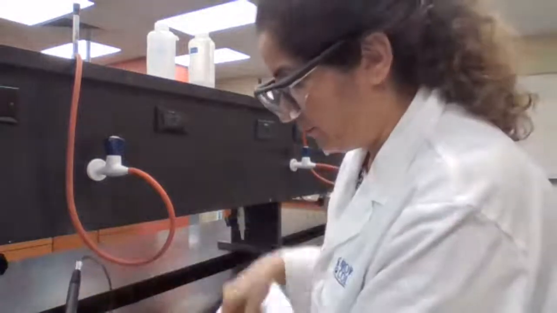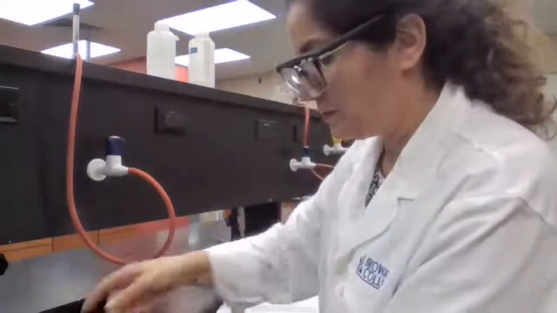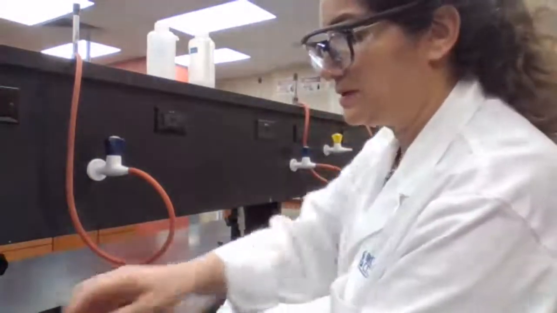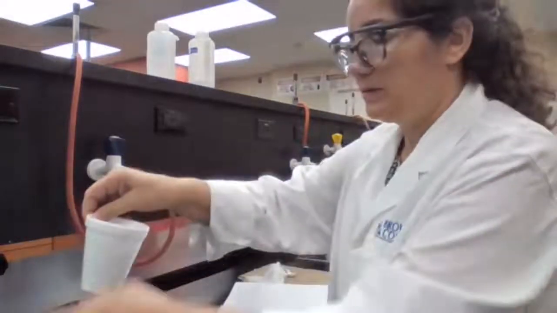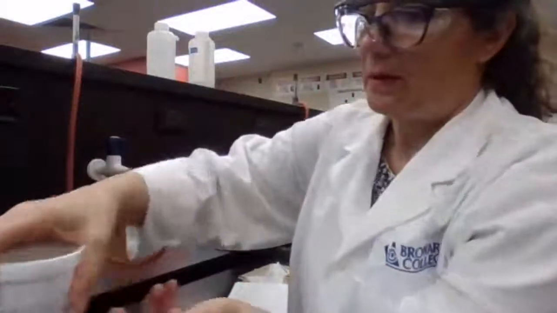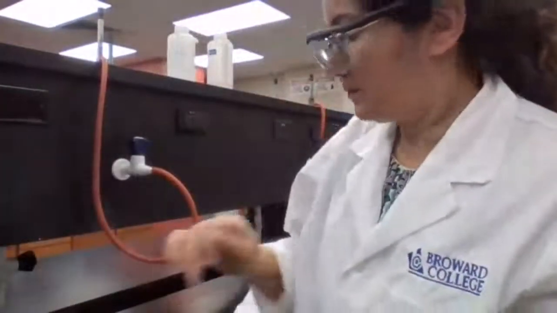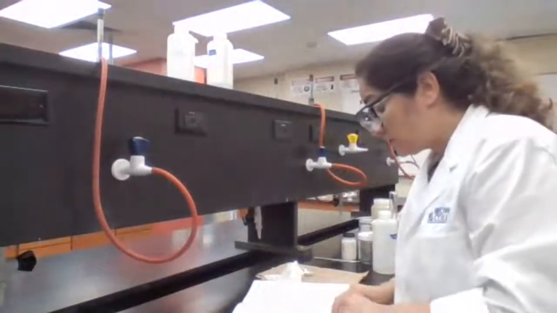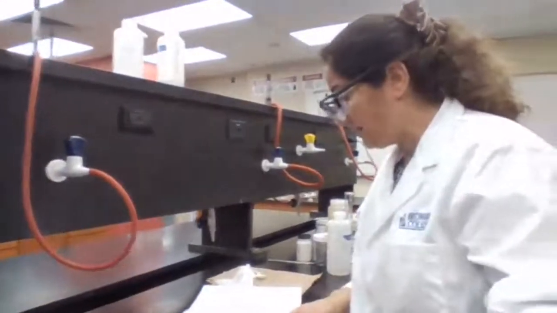With that number and the information provided in the lab notebook, you should be able to calculate the heat capacity. Okay. Now, going to move to the next part, part B of the experiment.